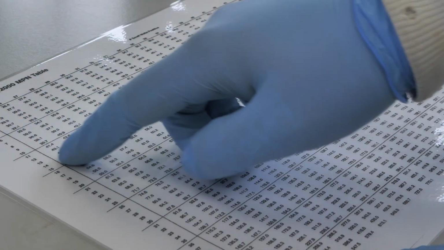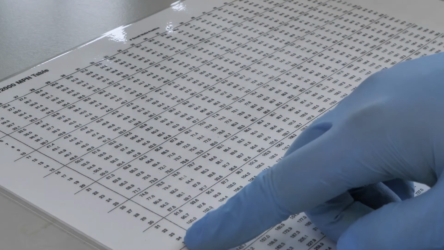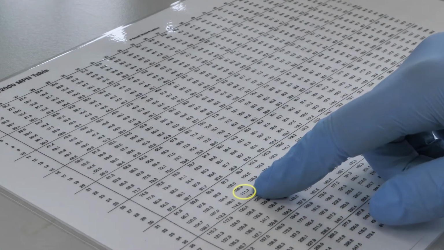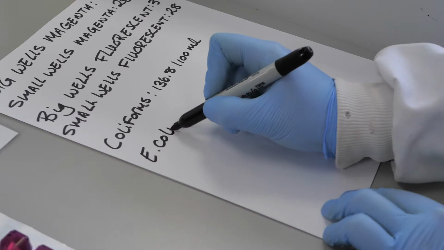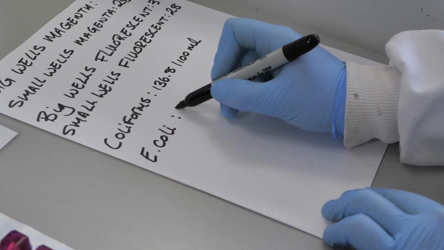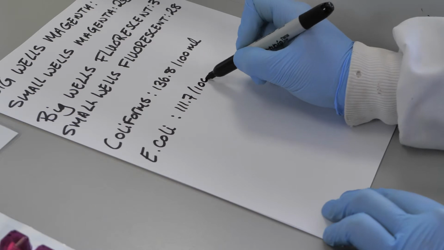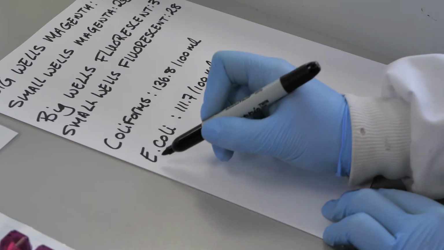Repeat this process for fluorescing wells. Where the two lines intersect, the value for MPN for E. coli per 100 mL is given. This is standard procedure when recording water quality values.